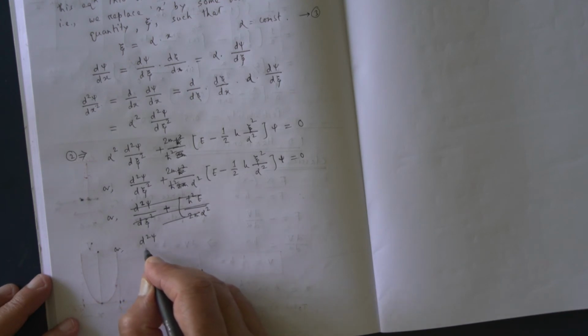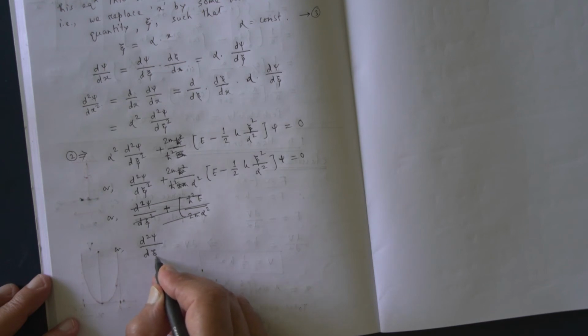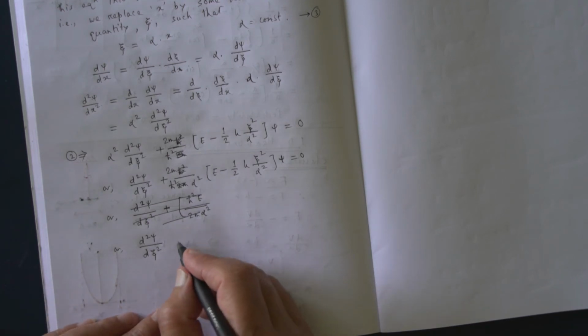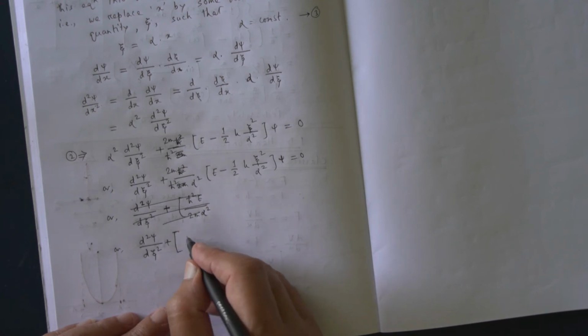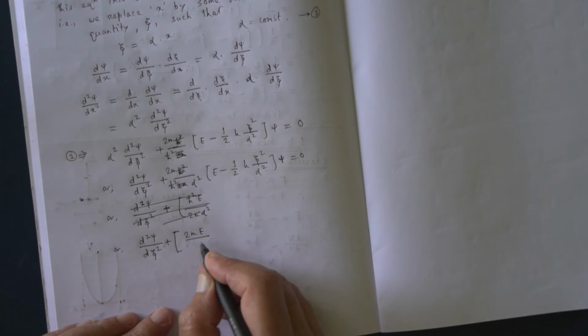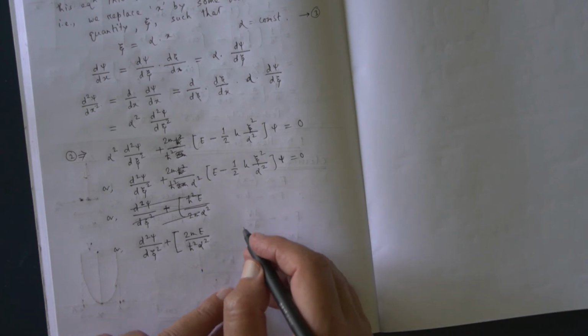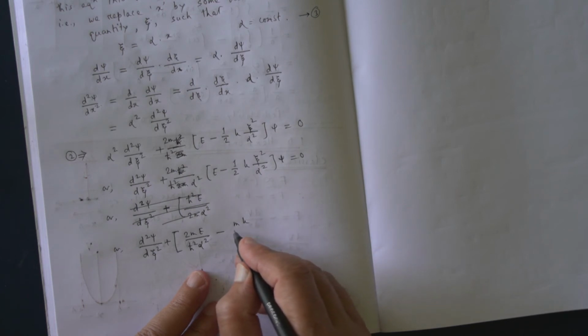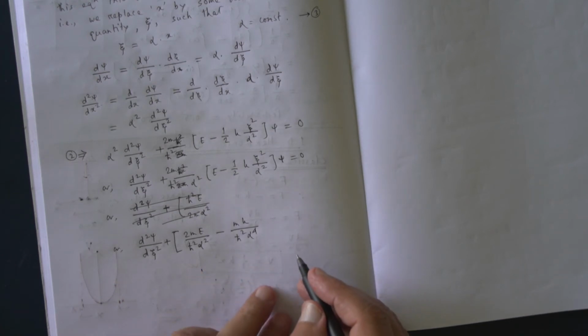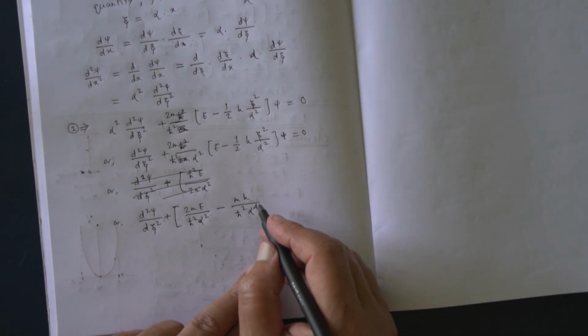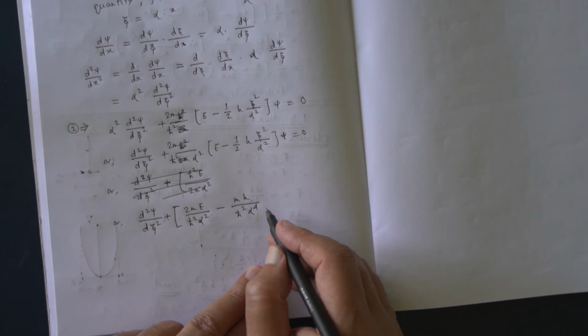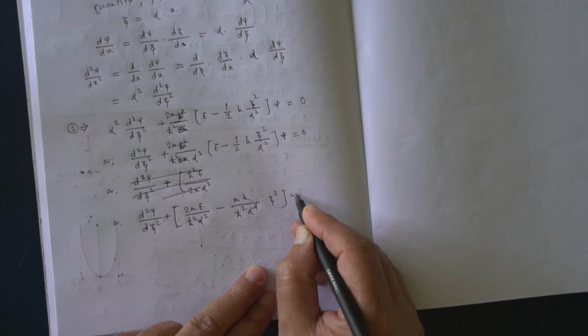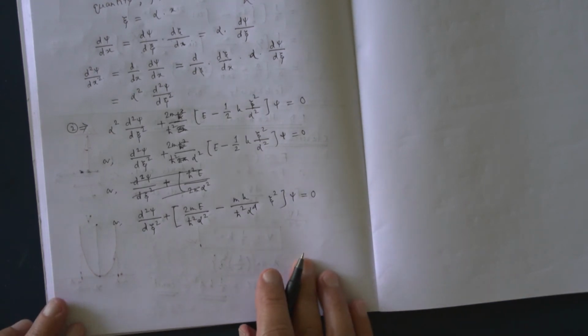d2 psi by d psi square, plus 2mE by h bar square alpha square, okay, minus 2 cancel m k by h bar square alpha to the power 4, into xi square psi equal to 0, okay.